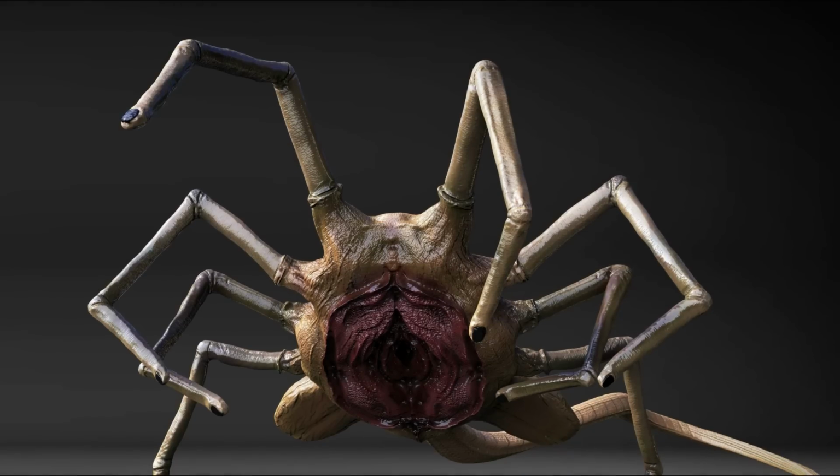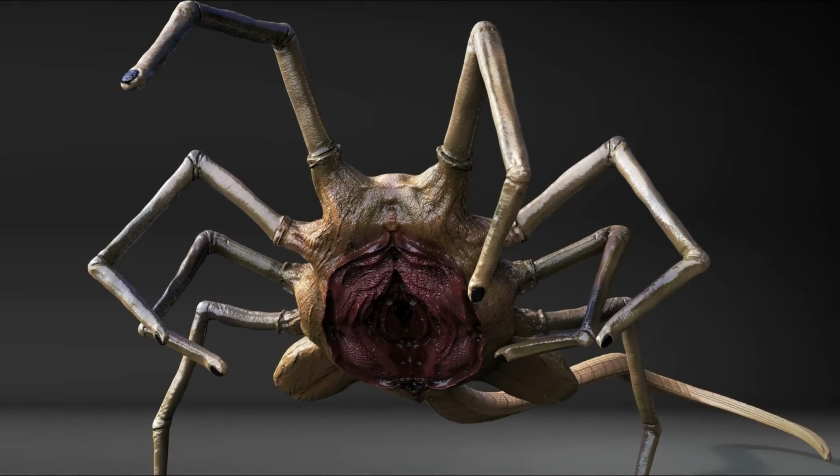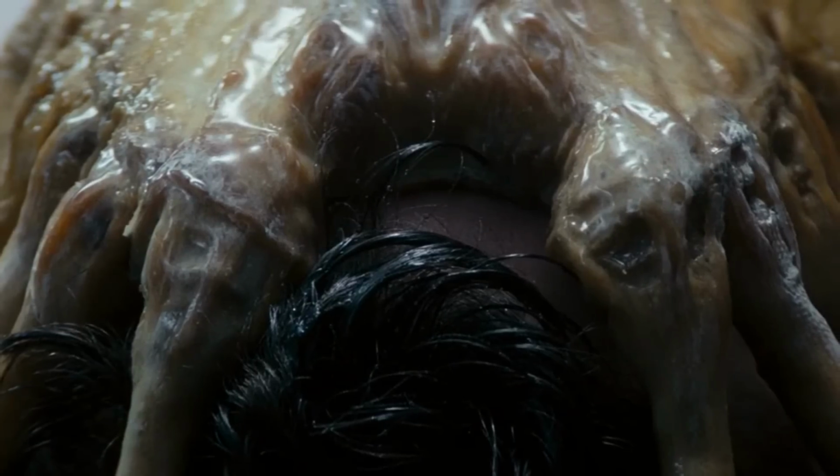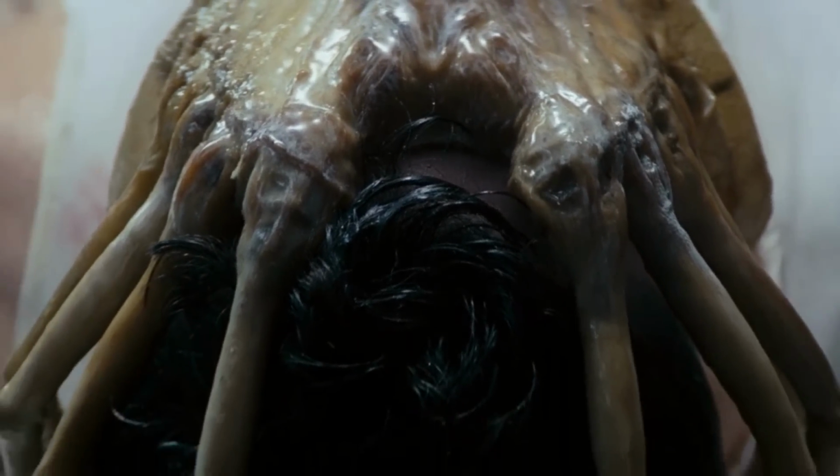The underside of the facehugger resembles the human female genitals, and it has the ability to latch on to the victim without letting go. It is so powerful that it could tear out the skin from the skull, and it is almost impossible to get them off once they have gripped the head.